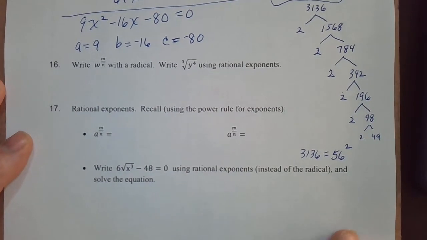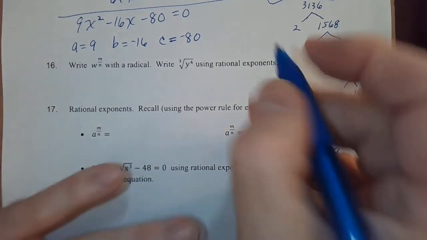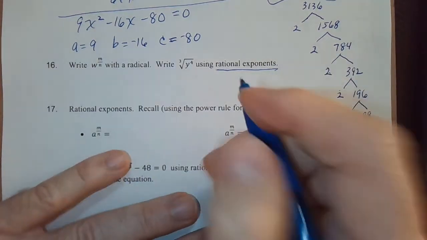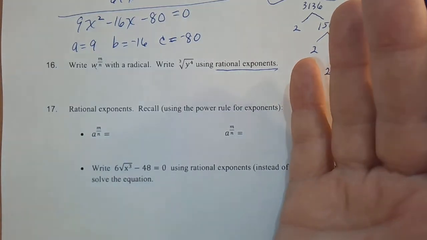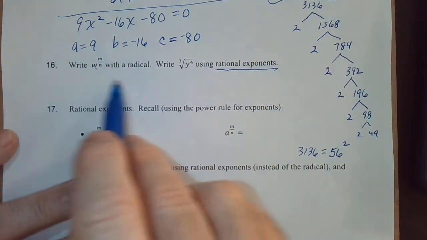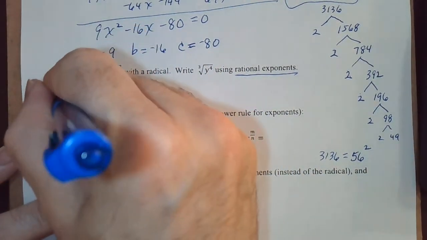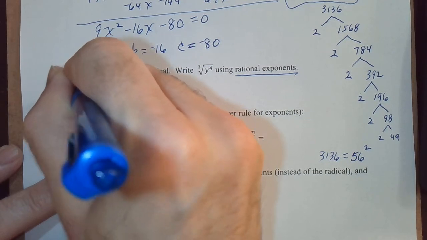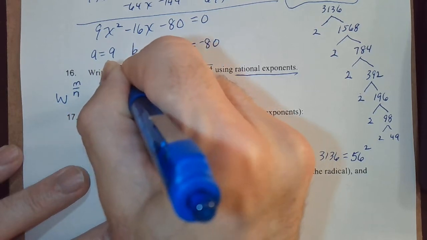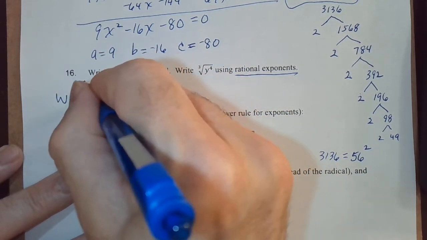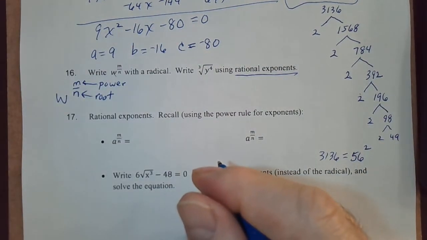Well, now let's dive into at least a very brief introduction to rational exponents. All we mean by rational exponents are fractional exponents, like w to the m over n, where m and n are nice whole numbers or integers. So just to warm us up, let's write this as a radical. Here's what you want to remember. When you have w to the m over n, the top one is the power, or the exponent, and the bottom one, the denominator, is the root. That's really all there is to it.